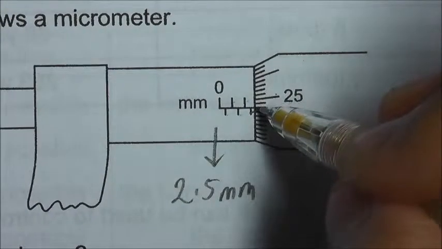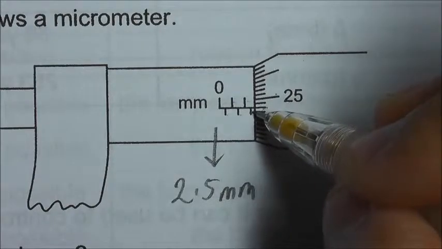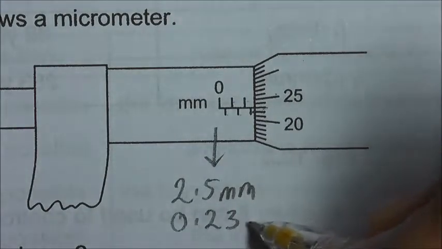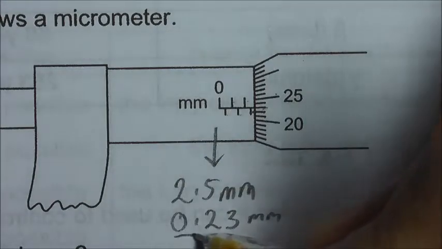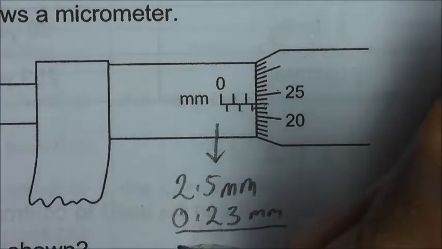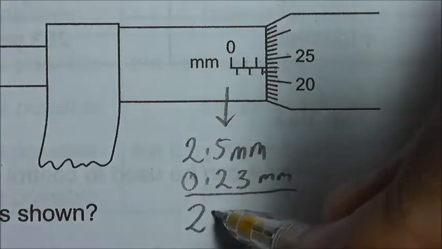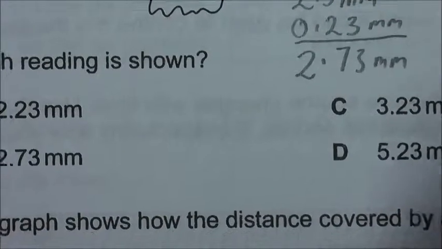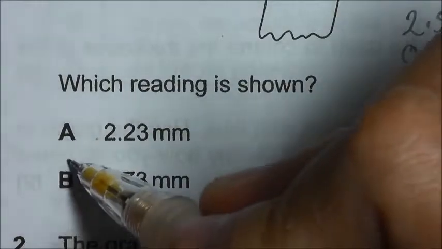So this small part, it will be 0.23 mm. So the total reading that we get, it should be 2.73 mm. Okay, so the answer should be B.